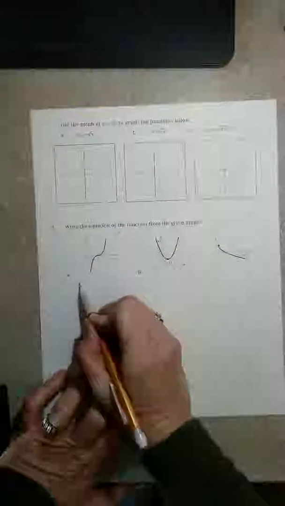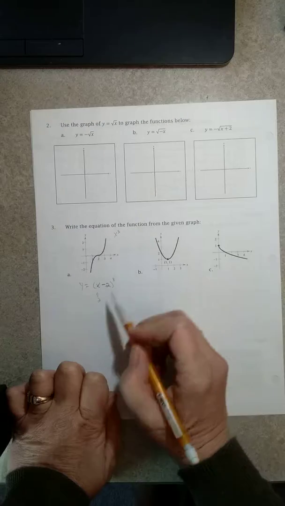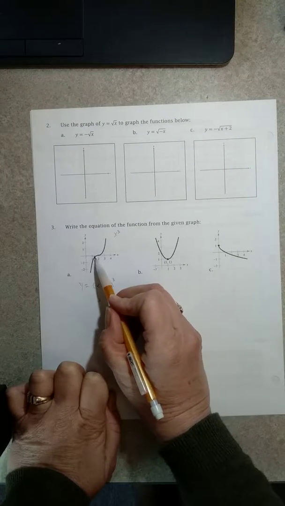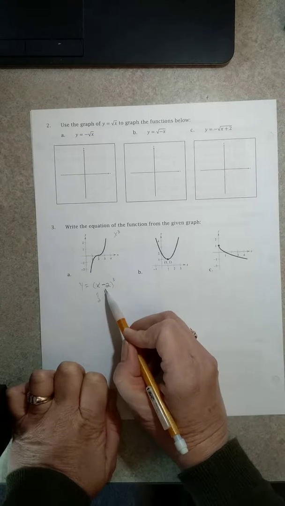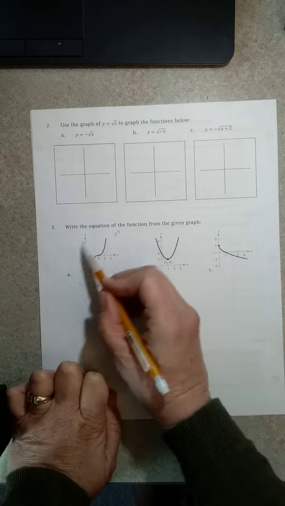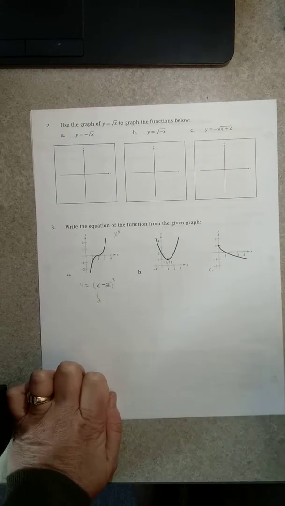And that would mean that it was still a cube, but before I cubed it, I subtracted the number 2. And that moved it to the right 2 units. And to double check, if I plug in the number 2, when x is 2, for my function here, I should get 0 out. And that's going to happen. So this is the function that matches that picture.